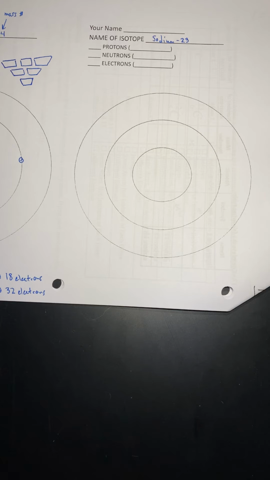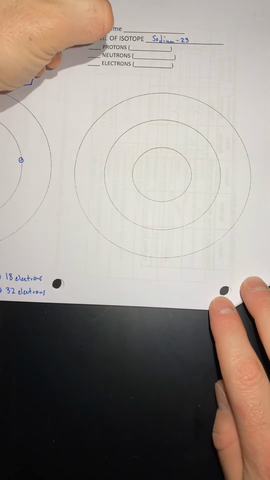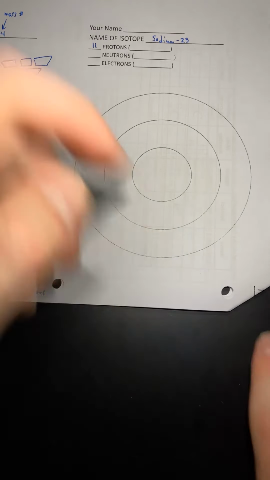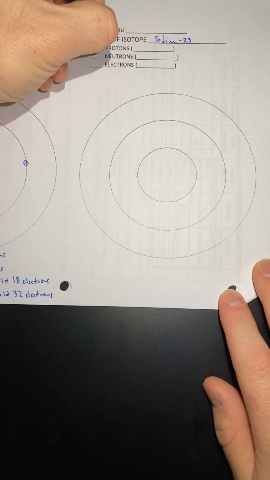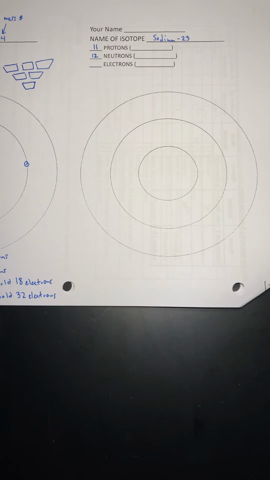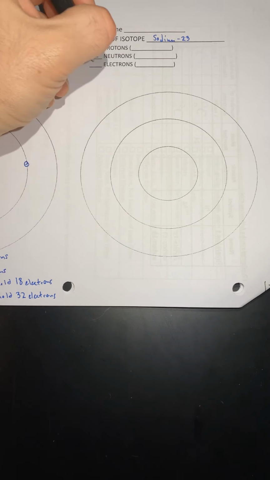Not 23. Sodium's Na, all the way on the left side. 11. 11 protons. All right, how many neutrons would it have? 12, because it's 23 minus 11. And how many electrons? It should also have 11 electrons.